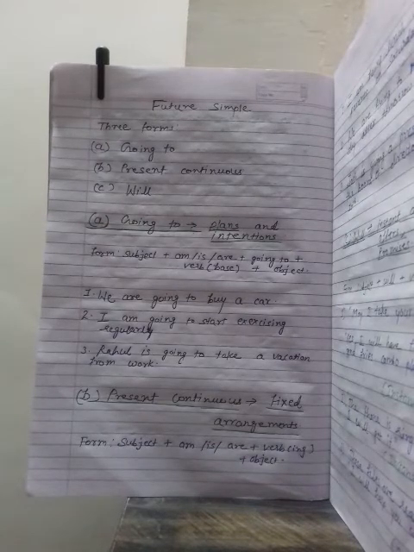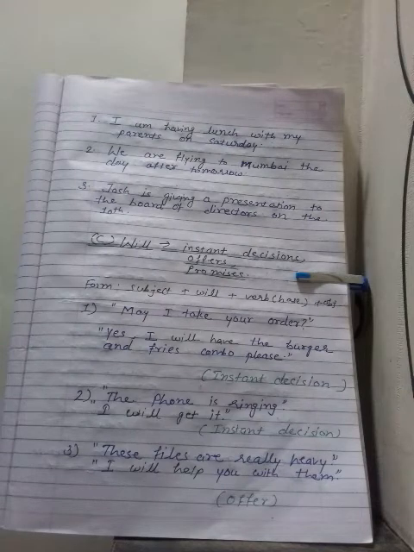You can see the structure: subject plus am, is, are plus verb's ing form plus object. So we use the continuous for fixed arrangements, and the structure is also given. And when we use the present continuous to talk about the future, it is stronger than going to. Understand? Now we see the examples of present continuous for fixed arrangements, where we use the present continuous in the future, which is stronger than going to.